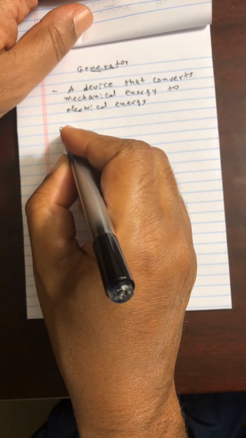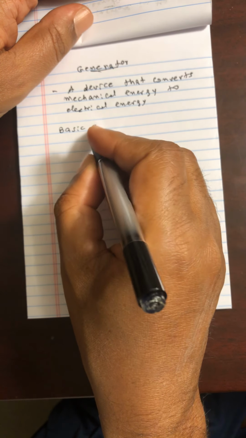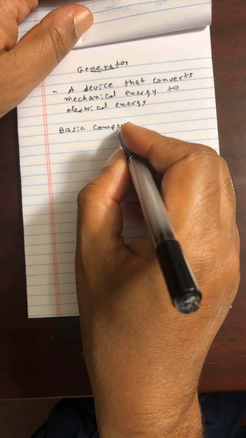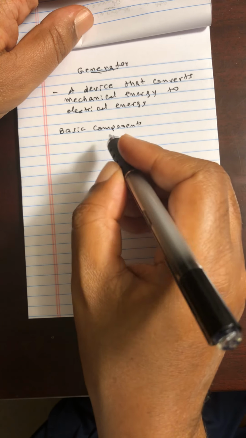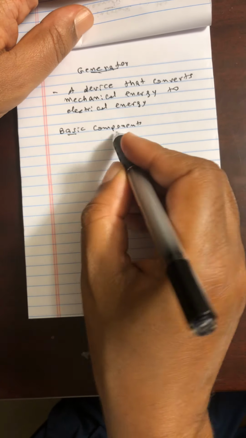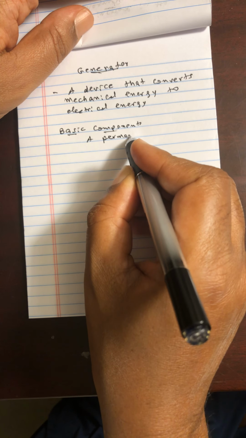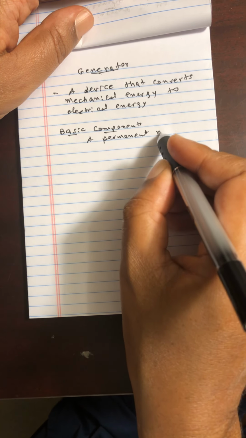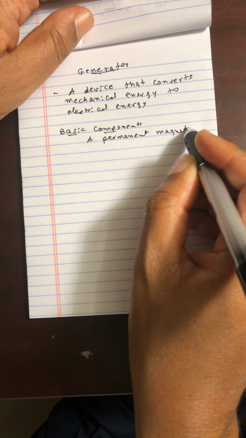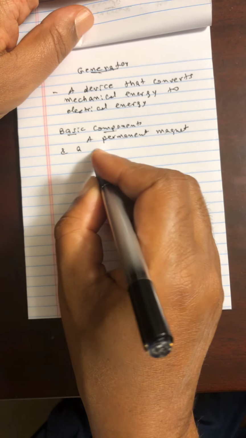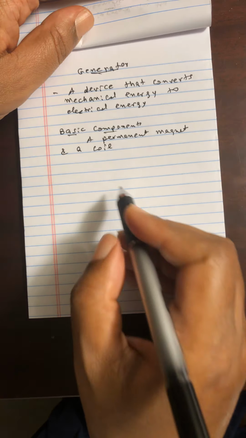Its basic components are a coil and a permanent magnet. Okay, basic components are a magnet and a coil, a permanent magnet and a coil. Now let's see how it works.